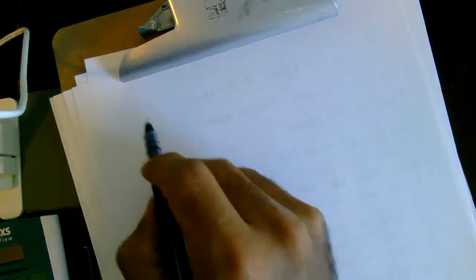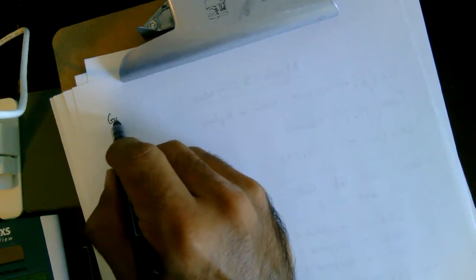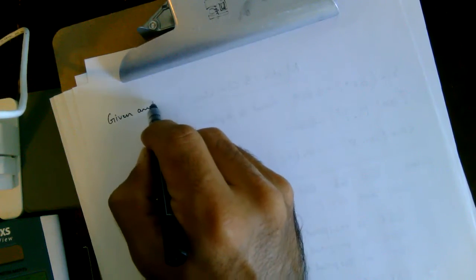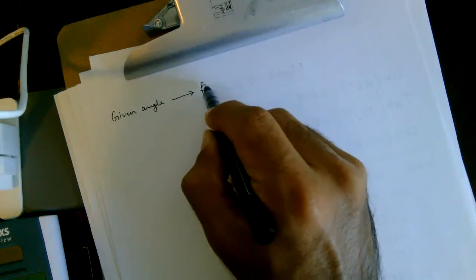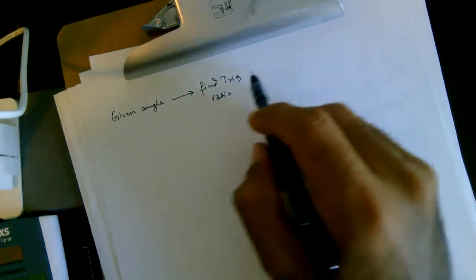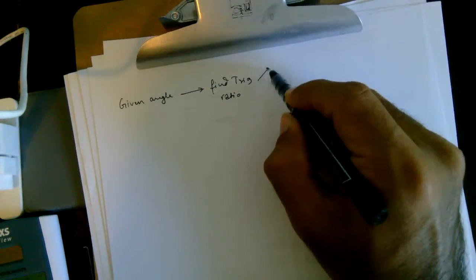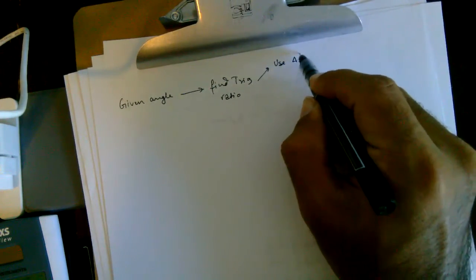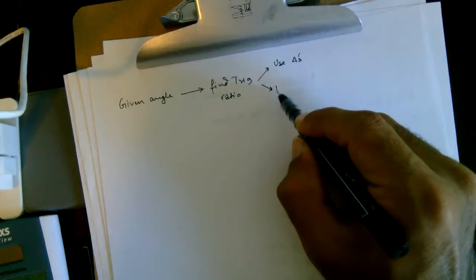Okay, so far what we have seen is if you are given the angle, you can find the trig ratio. So this is what's happening. You're given an angle and you can find the trig ratio, and you can find this in two different ways. You can use triangles, and you can use a calculator.